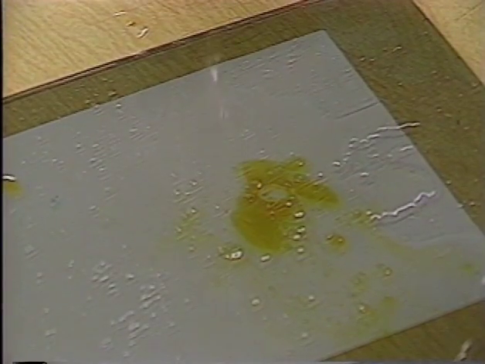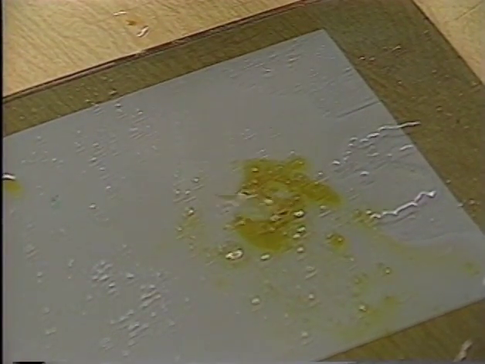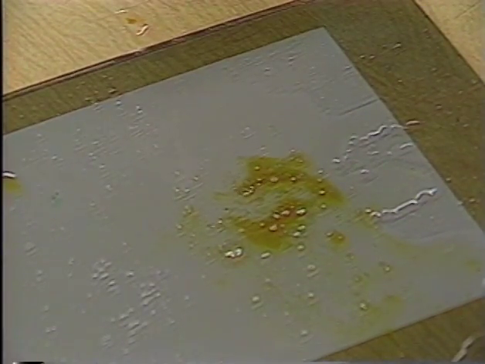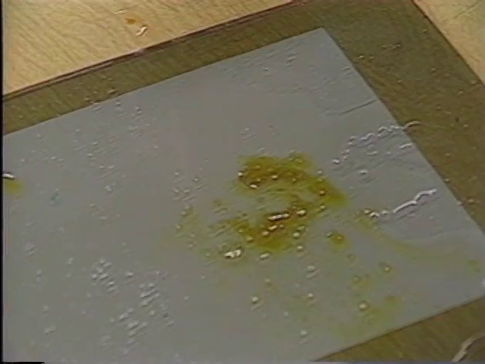The process is dependent upon the fact that oily or greasy substances do not readily mix with water. Therefore, if an image that is water repellent is placed on a surface that will retain moisture, printing ink formulated for the offset process will adhere to the water repellent surface, but not to the water receptive surface.